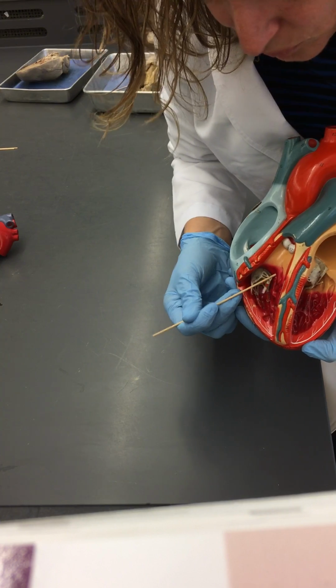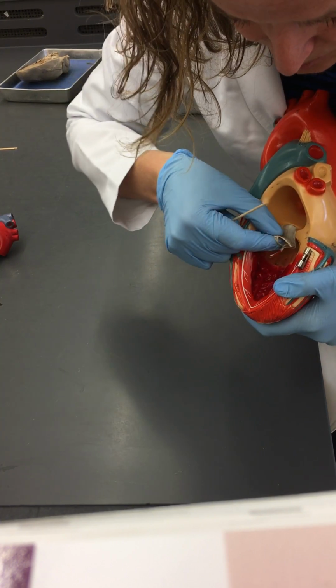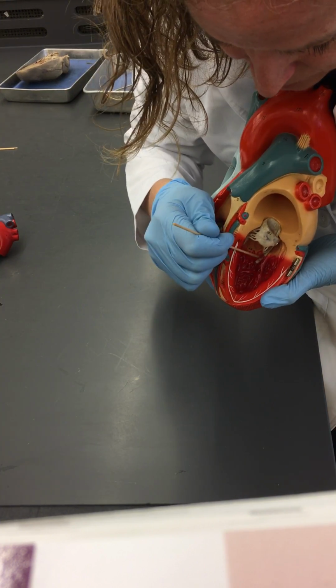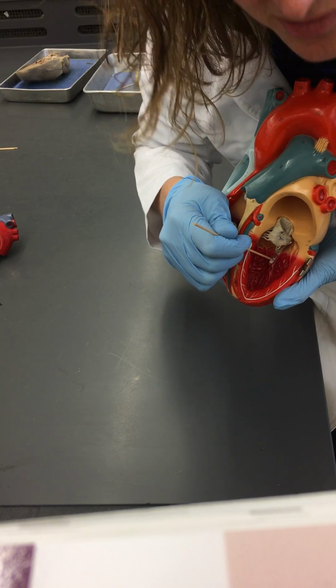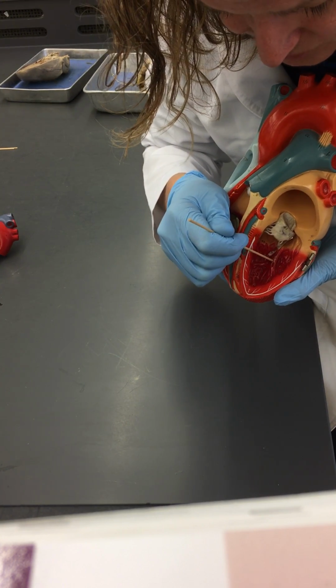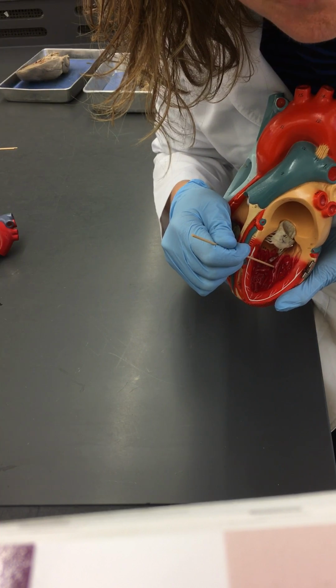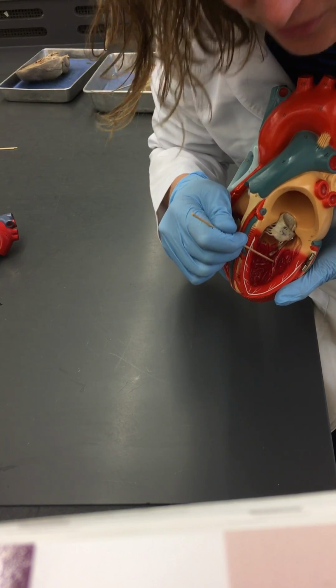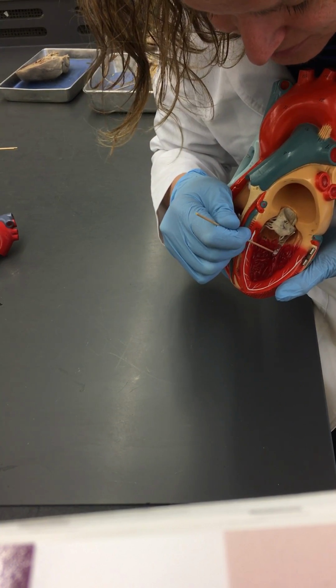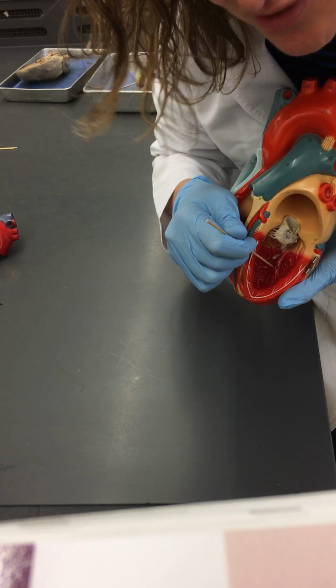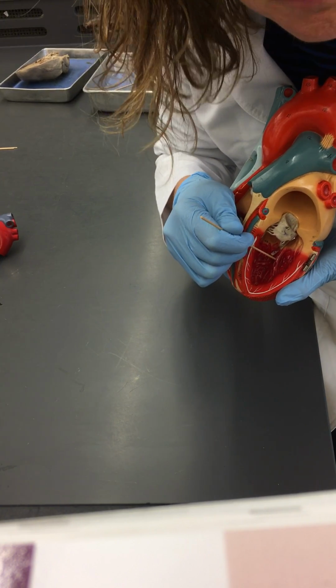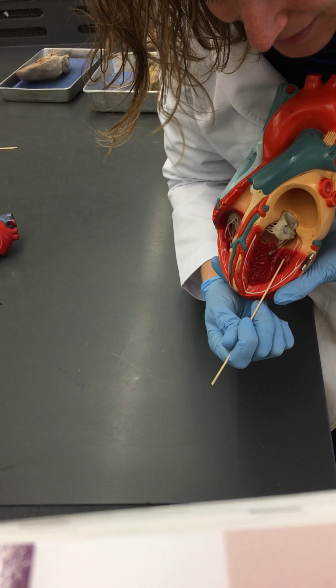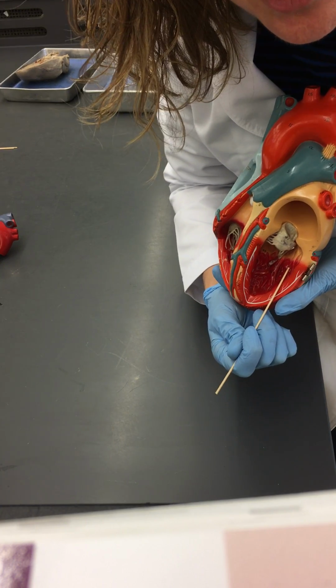The chordae tendineae, this one's a little bit broken, but you can get the idea. The chordae tendineae anchor themselves to these bulges of muscle called papillary muscle. So in the ventricles, these bigger cylindrical bulges of muscle where the chordae tendineae attach are called papillary muscle. There's deeper muscle behind it called the trabeculae carneae.